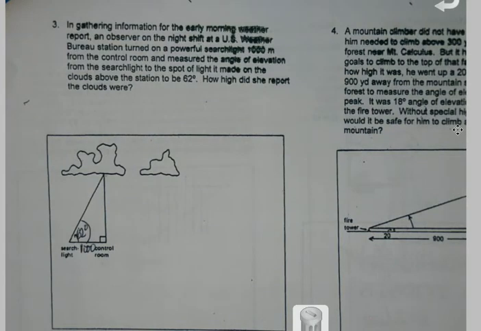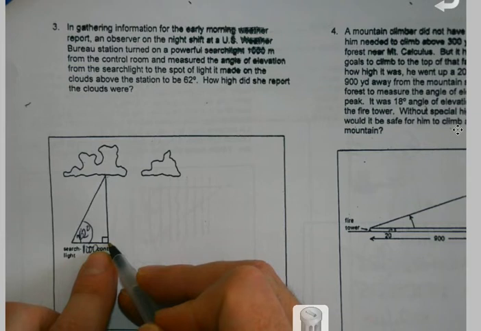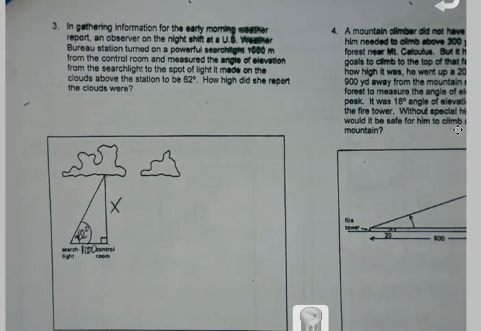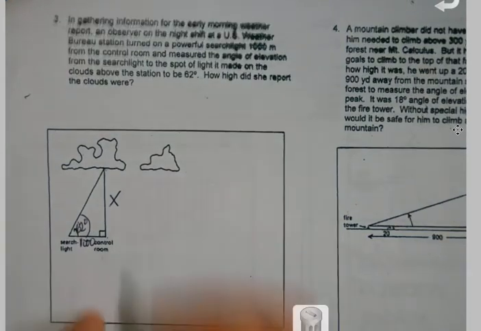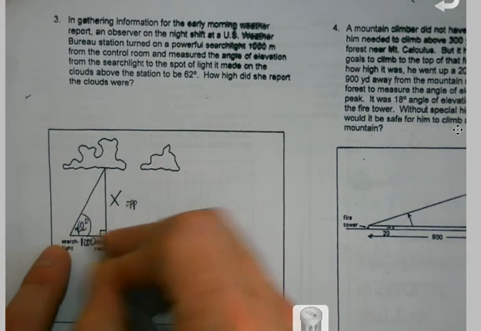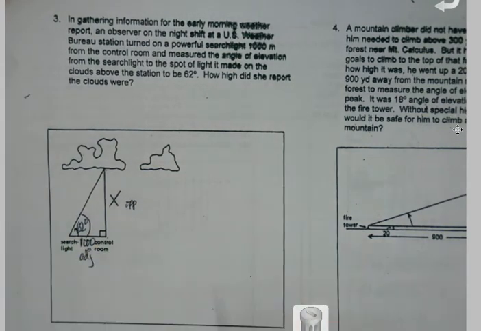How high did she report the clouds were? In other words, from the control room to the cloud, how high was it? And for a lot of you, that's the biggest challenge you're going to face. Where do I put the numbers and where's what I'm looking for? So sometimes it may take thinking about it and looking at it for a minute. I'm already being told tangent because we've got opposite, and with the 1,000 we have adjacent. So I would agree, opposite and adjacent is going to be tangent.